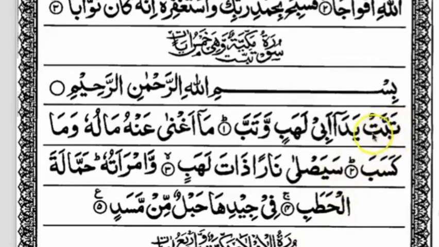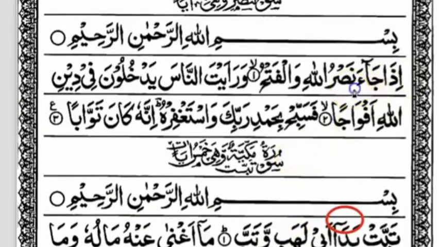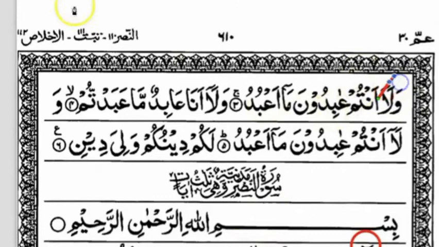Okay, let's look in the Quran now. So here we have some examples over here. Here you have the word with the mad there. Yada. See that mad? That squiggly line that you have there is the mad. Ja'a.